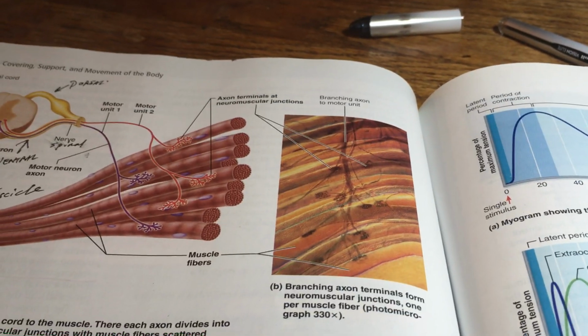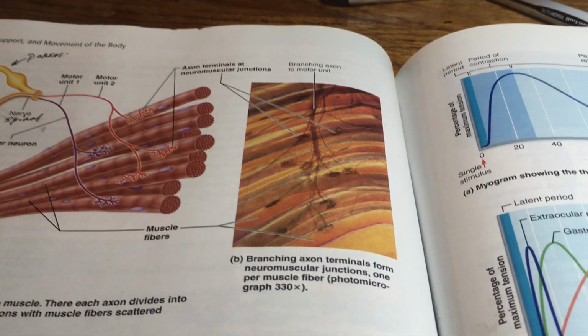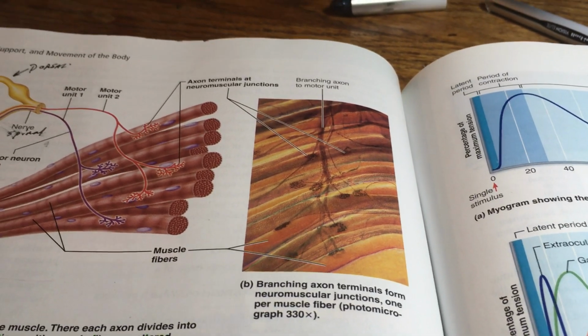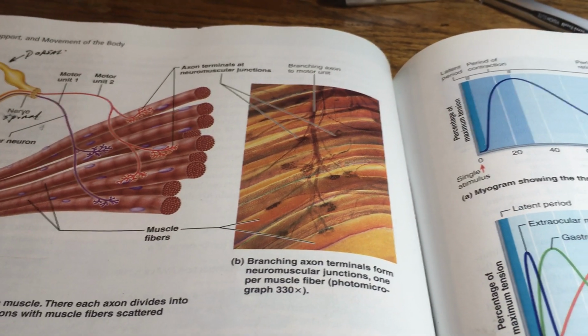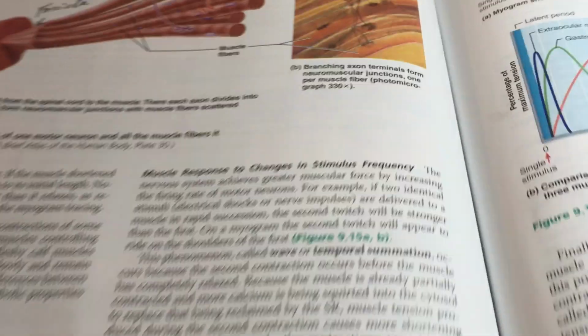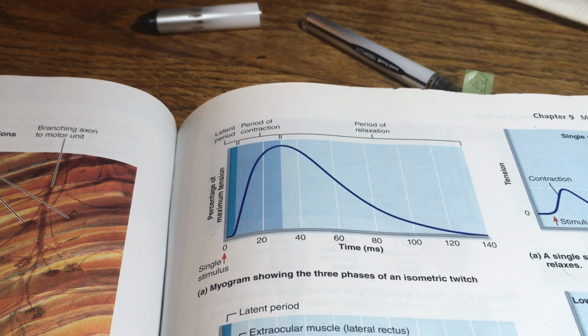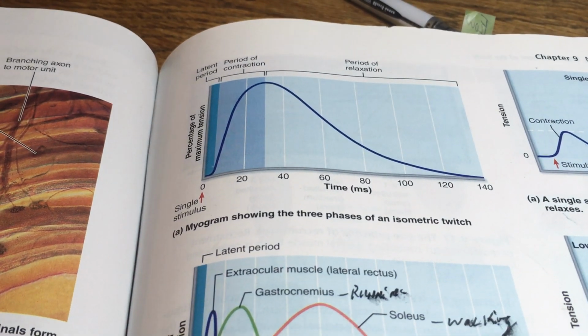So come the day when we can go back to school and see cadavers, I'll demonstrate how nerves actually enter muscles. That's supposed to be a normal part of our procedure. Okay, so we'll move on to the next part from here, then we'll talk about the physiology.